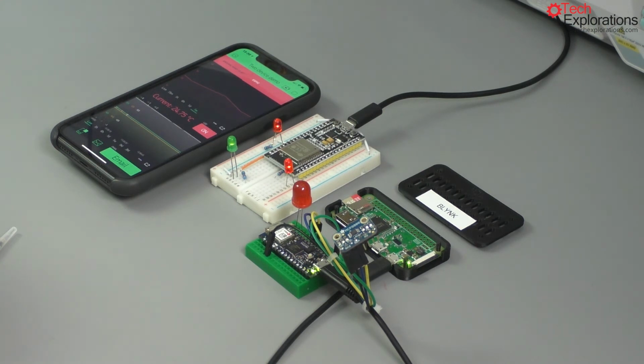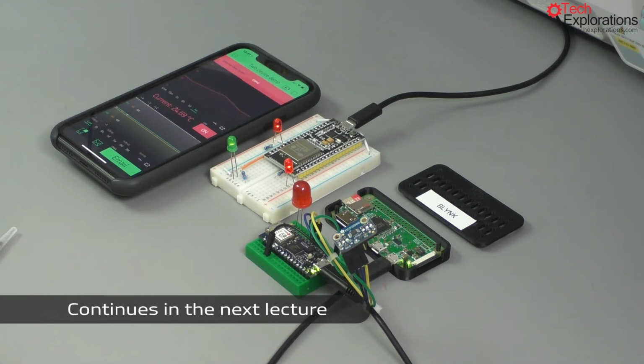So now I invite you to go on to the next lecture, where I'll talk a little bit about how to get the most out of this course. And after that, you can continue with section 2, where I'll introduce you to Blynk and help you get started.